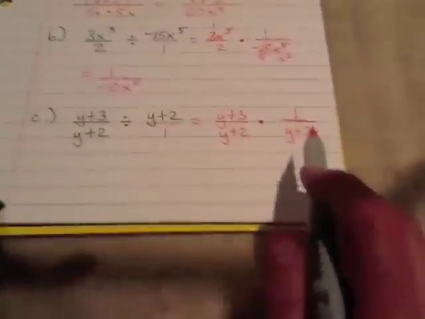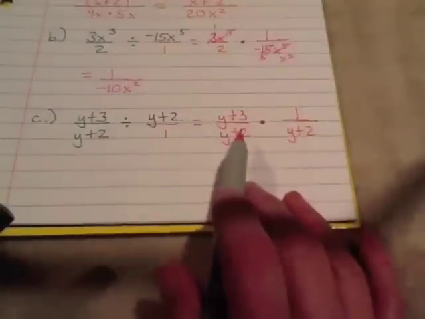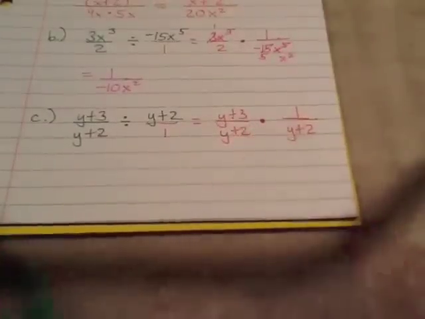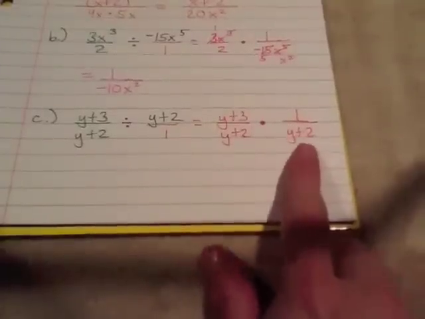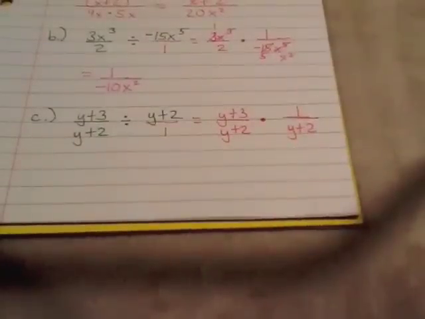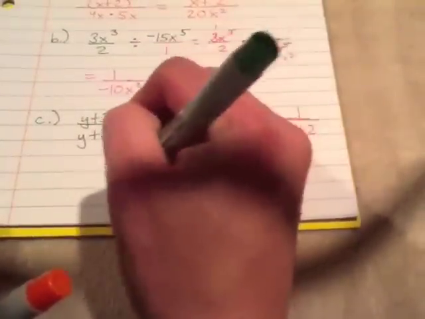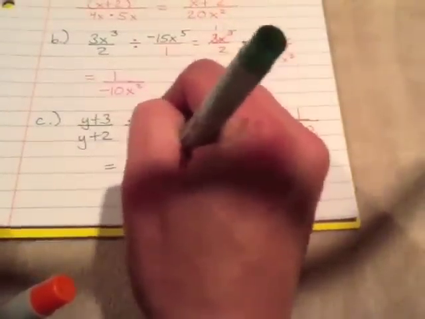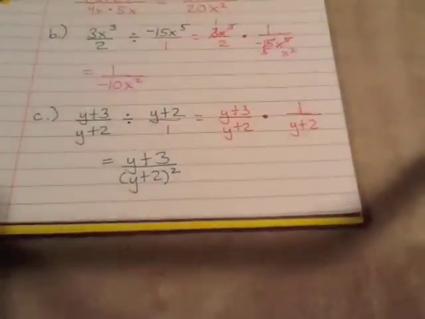Okay, this is what I was talking about earlier. These are not going to cancel and become a 1. It's not a numerator to a denominator dividing and becoming a 1. This is actually squared. This is y plus 2 times y plus 2. So what you're going to end up with in a problem like this is just your y plus 3 at the top and then your y plus 2 squared, or y plus 2 times y plus 2.